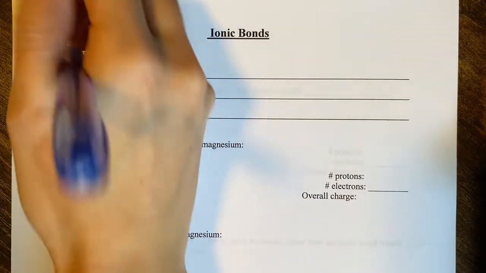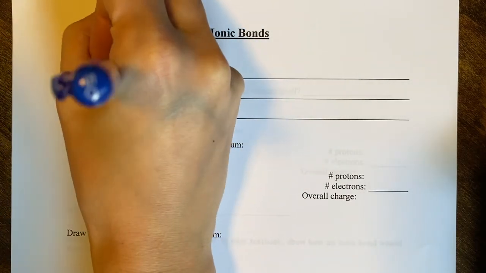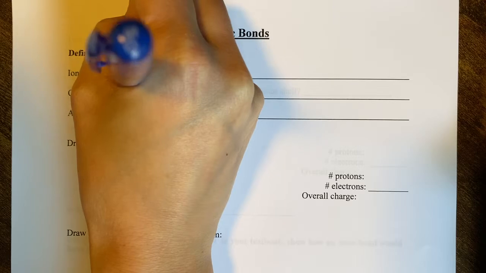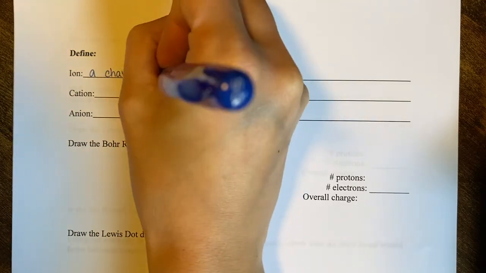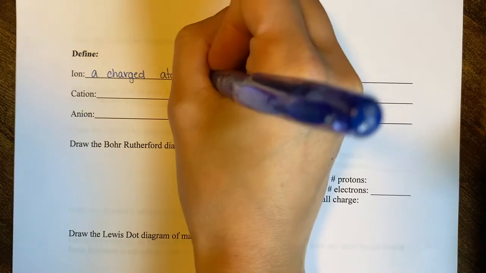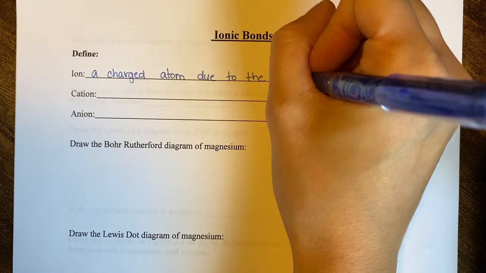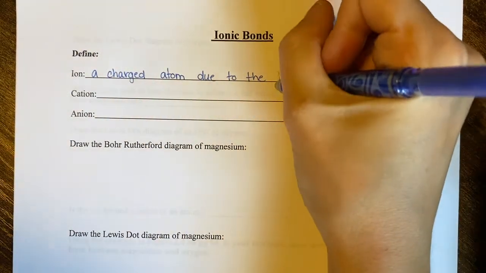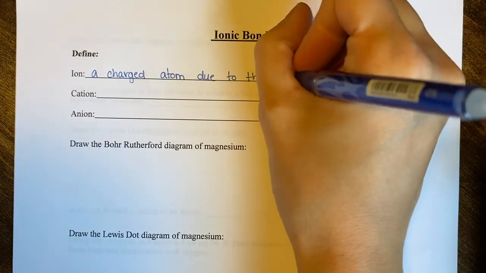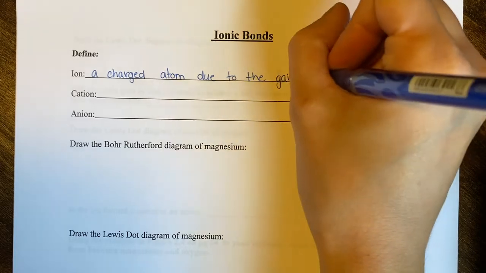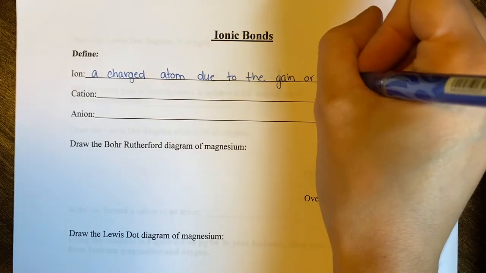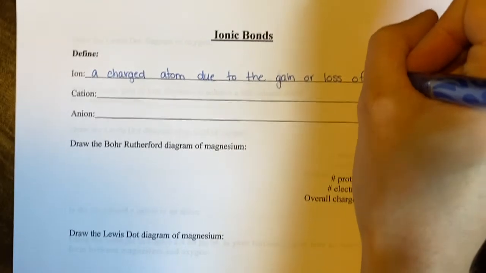So an ion is a charged atom due to the gain or loss of electrons.